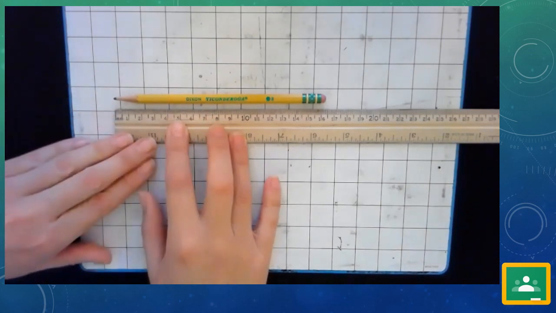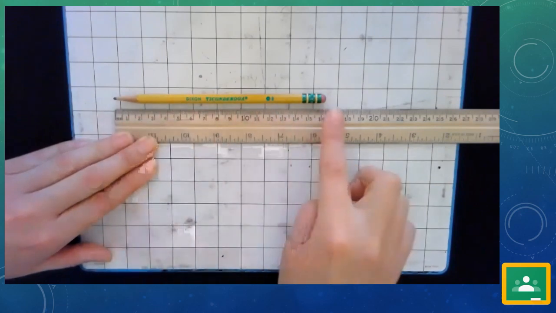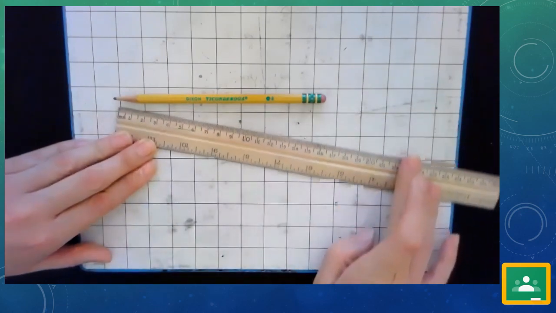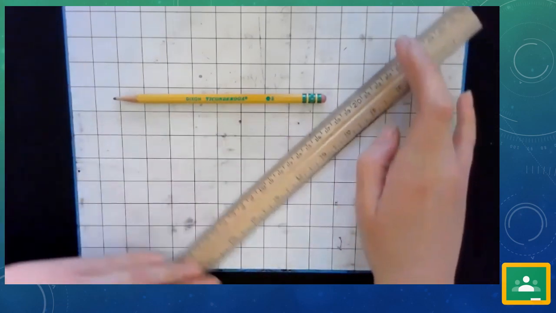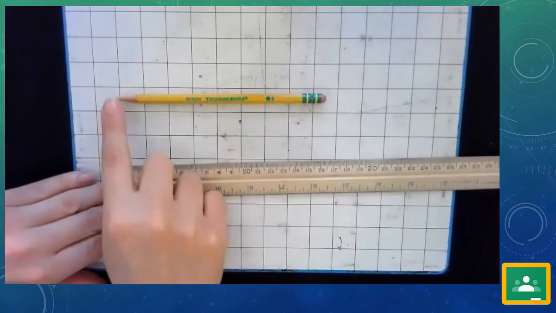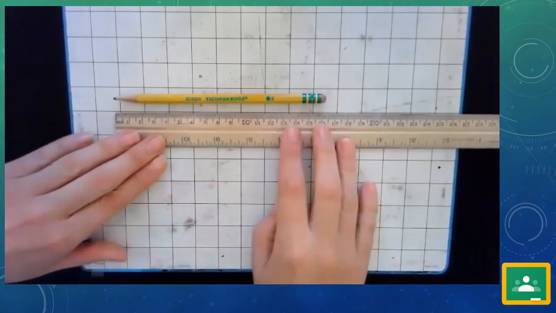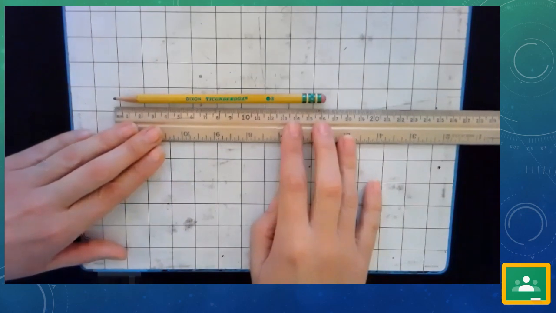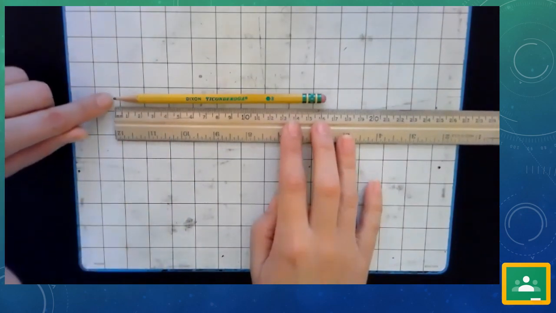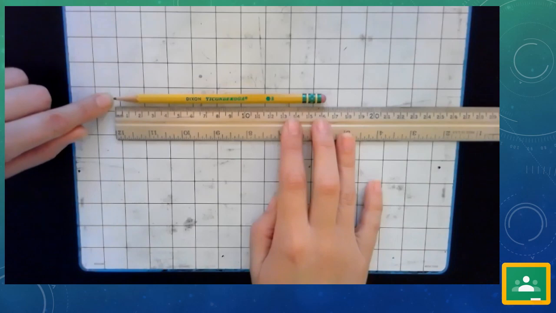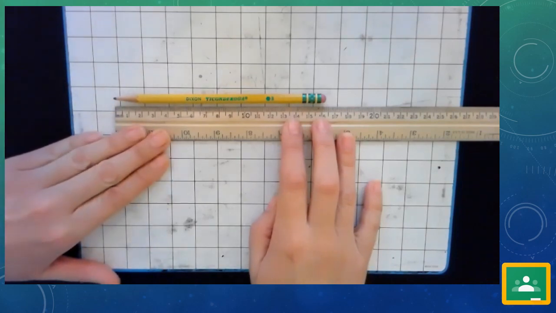So now I'm going to hold my ruler down. Notice how I'm holding it straight in line with my object. Okay, it's not tilted, it's not vertical, because I'm trying to measure the length of this pencil. So when I hold it up, looking close, making sure it is lined up with that endpoint, now I'm going to count my centimeters.